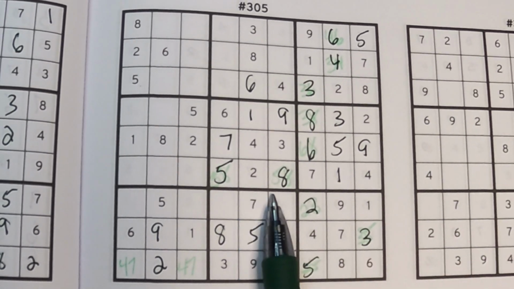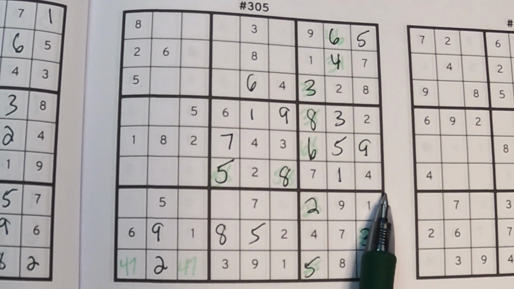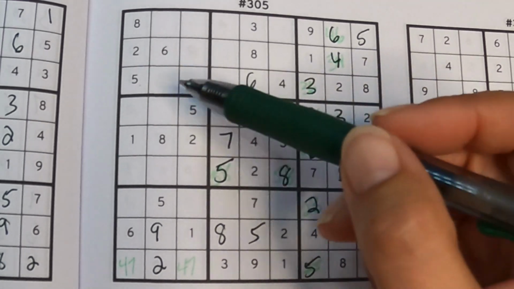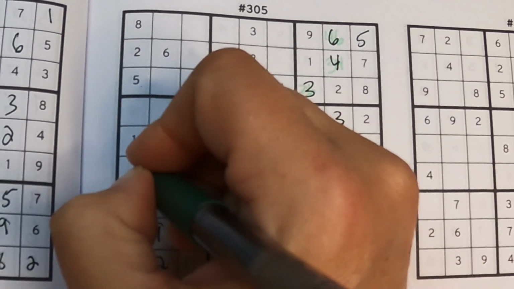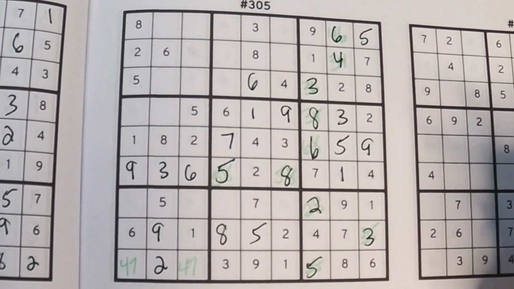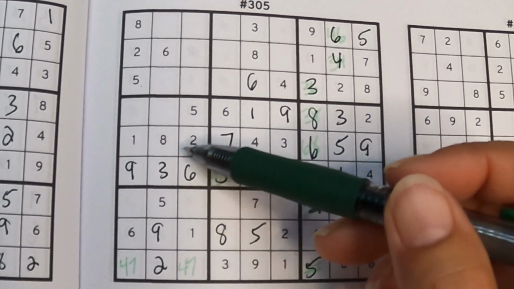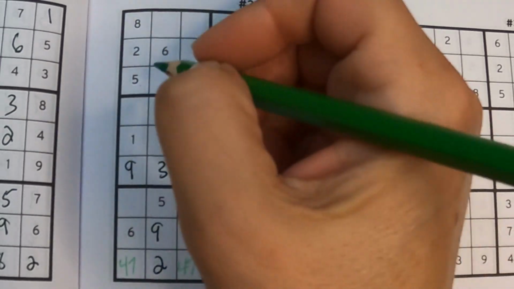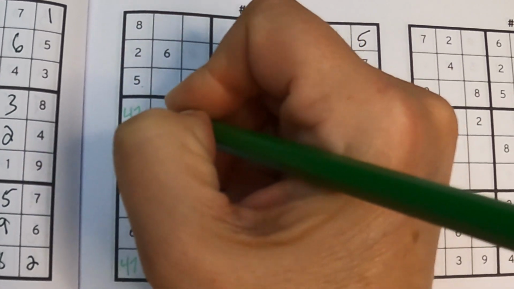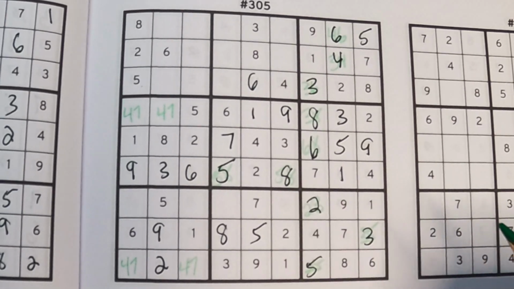For this row, we're missing 3, 6, and 9. We've got 6 and 9 here, so this is our 3. 6 here, so 9, 6. For this box now, we're missing 4 and 7, and I don't see any help. So 4, 7, 4, 7.